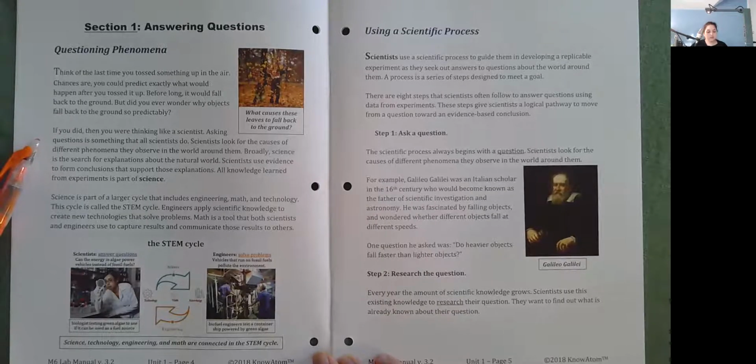Asking questions is something that all scientists do. Scientists look for the cause of different phenomena they observe in the world around them. Broadly, science is the search for explanations about the natural world. Scientists use evidence to form conclusions that support those explanations. All knowledge learned from experiments is part of science.